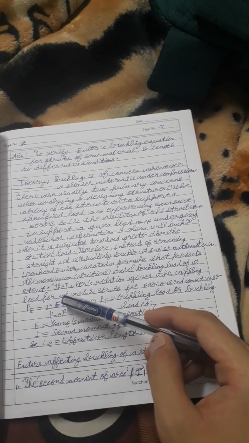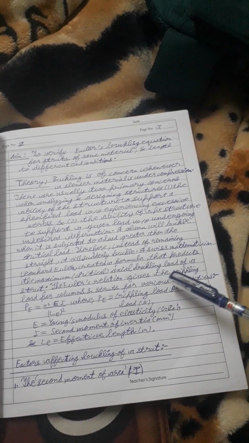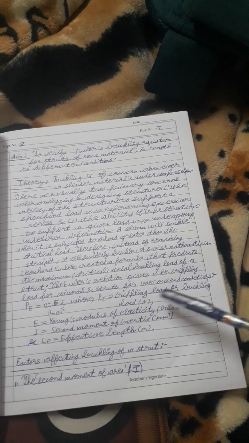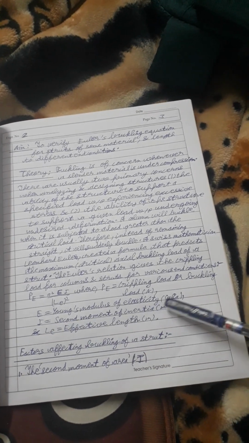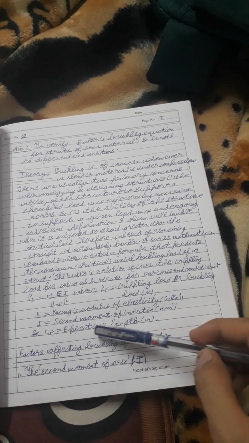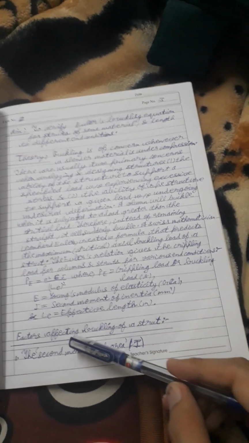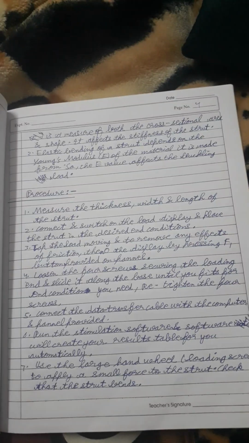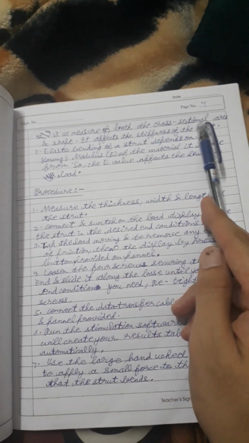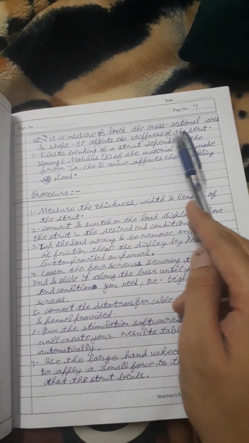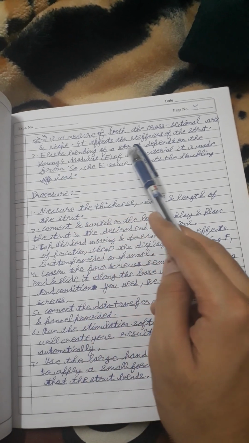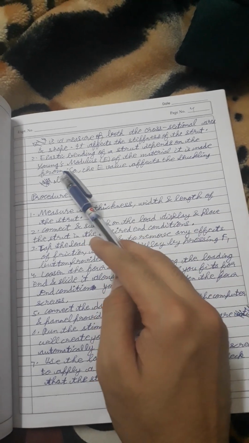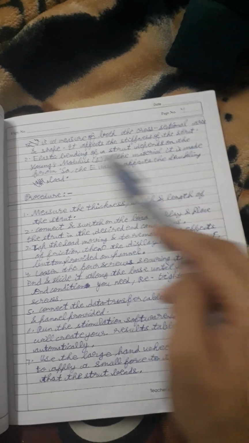PE is equal to pi squared EI over LE squared, where PE is equal to crippling load or buckling load in Newton, E is equal to Young's modulus of elasticity, which is in gigapascal, I is equal to second moment of inertia, which is in millimeter raised to 4, and LE is equal to effective length in meter. Factors affecting buckling of a strut: the second moment of area I is a measure of both the cross-sectional area and shape. It affects the stiffness of the strut. Elastic bending of a strut depends on the Young's modulus E of the material it is made from, so E value affects the buckling load.